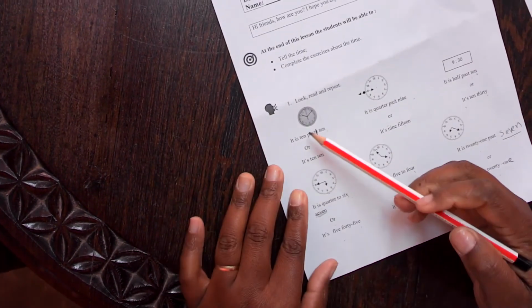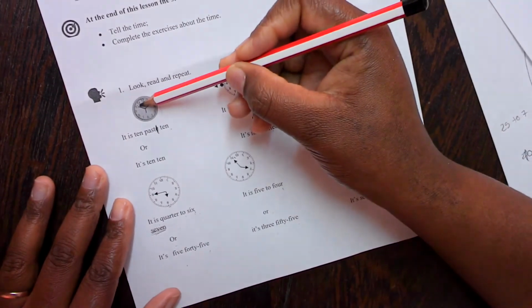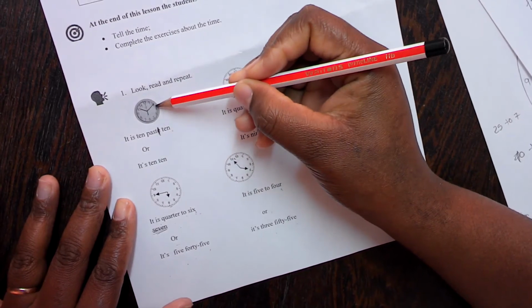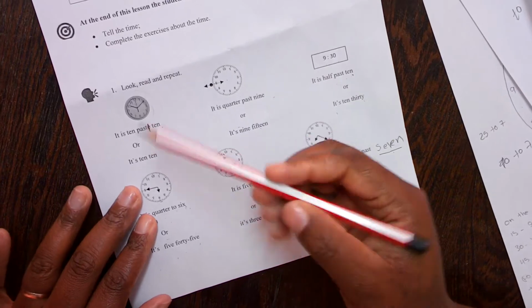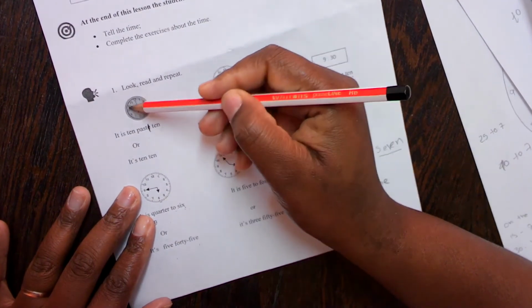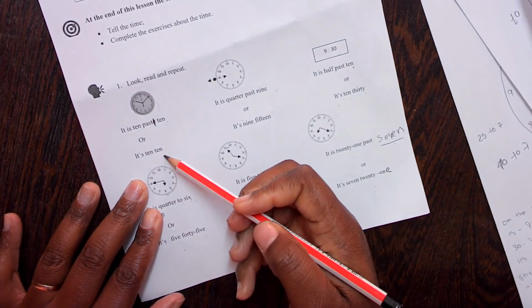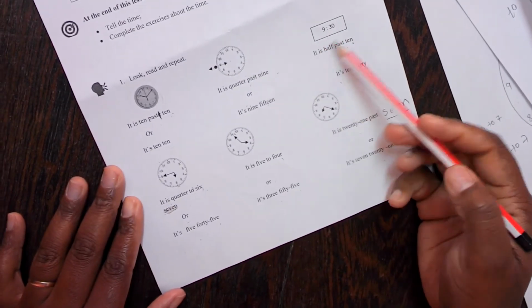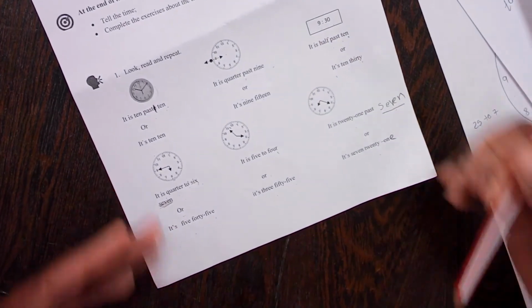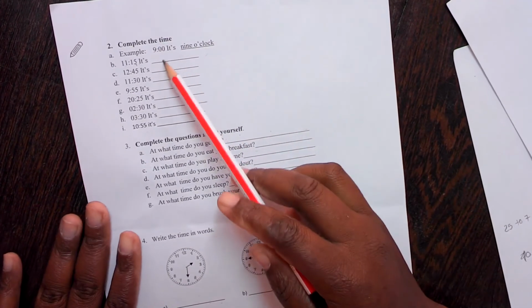For example, here we have this clock, which is pointing. The short hand is pointing to 10, and the long hand is pointing to 2, which means it is 10 past 10, because it's 10 minutes after 10. You can also say it is 10:10. So here you have different watches, and you have this one digital way. So what you're going to do, you're just going to revise here, and on the next page you are going to do this exercise. For example, here, complete the time.